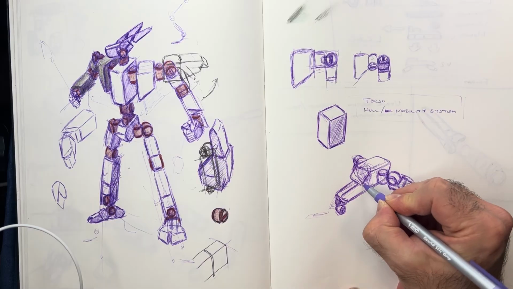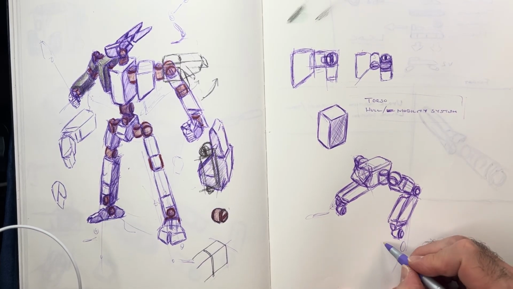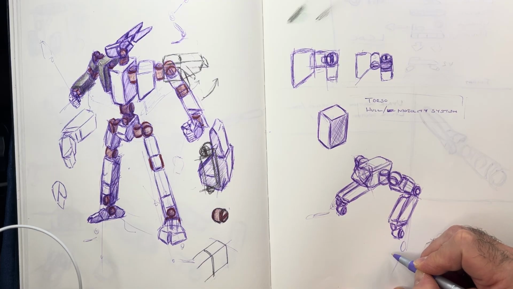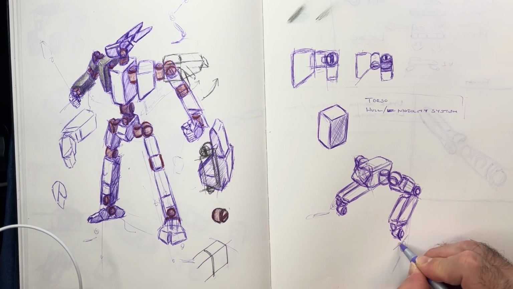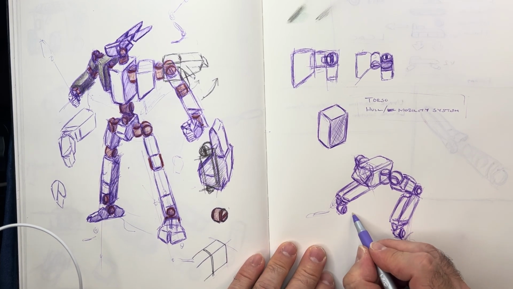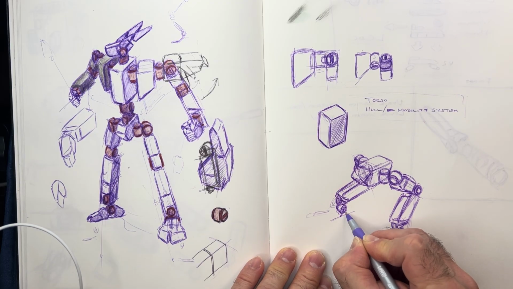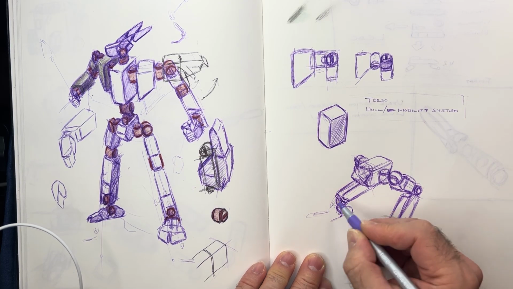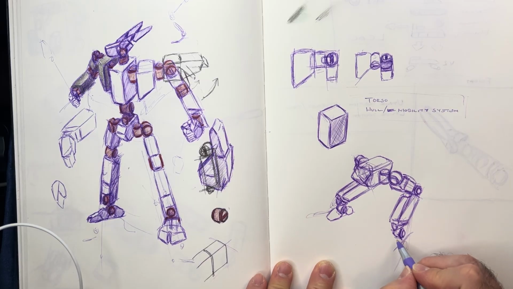So we've got the hull here, and I didn't draw any feet on this. Okay, let's draw some feet. I really should draw some different kind of feet, but this is really simple, very practical.